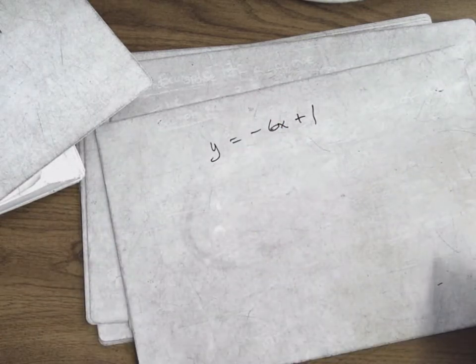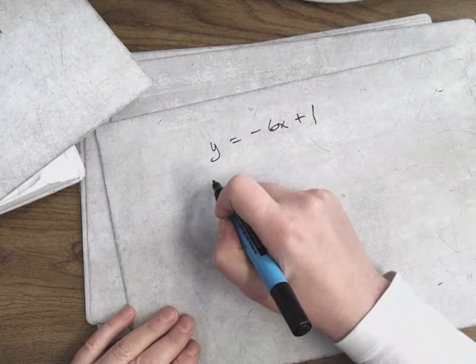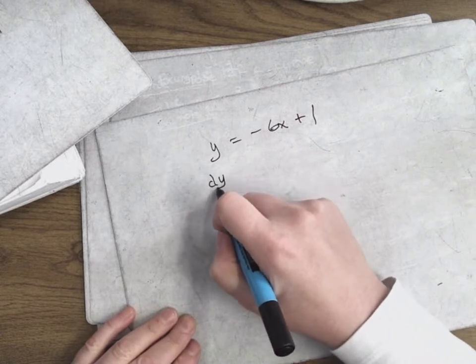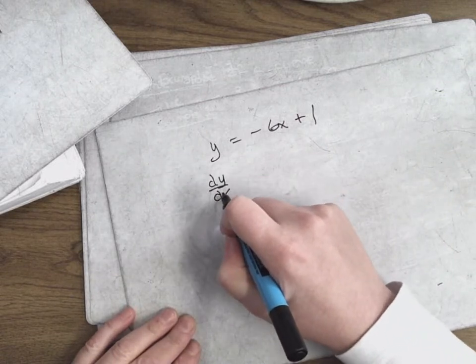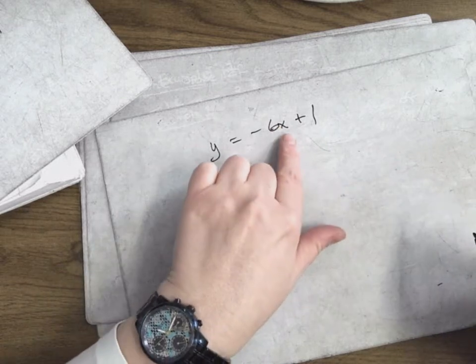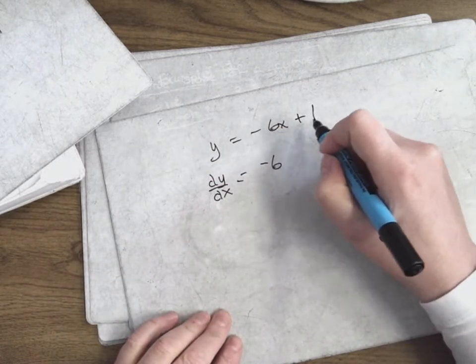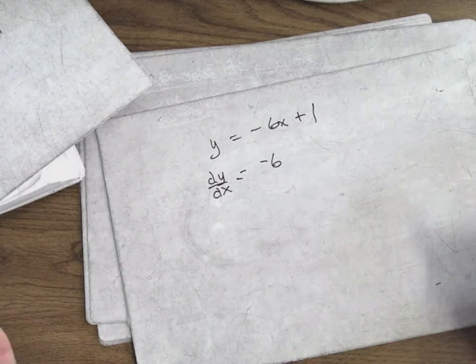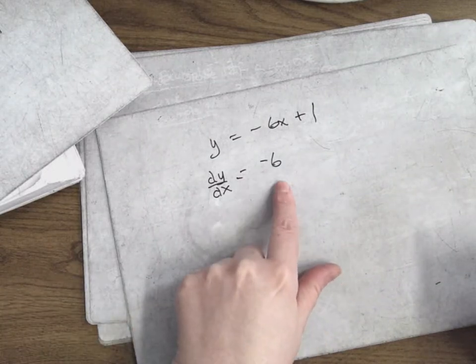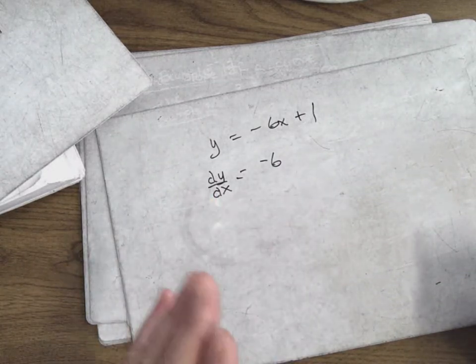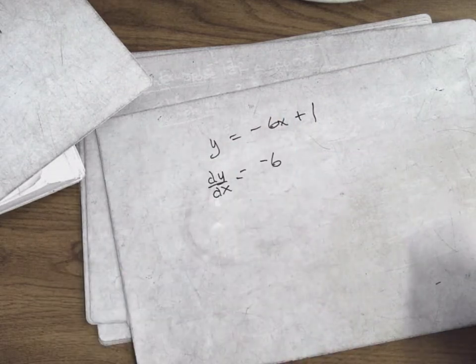My question is, what is the slope of the line? All you have to do is find dy dx. Remember, dy dx of an x term is just the number in front of it, and the dy dx of a number is 0, so it disappears. So dy dx is equal to minus 6, which means the slope of that line is minus 6.